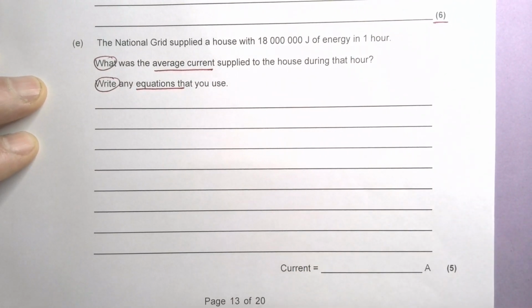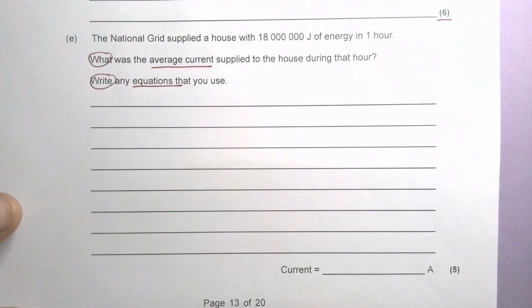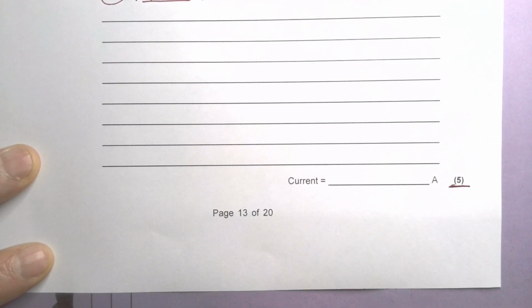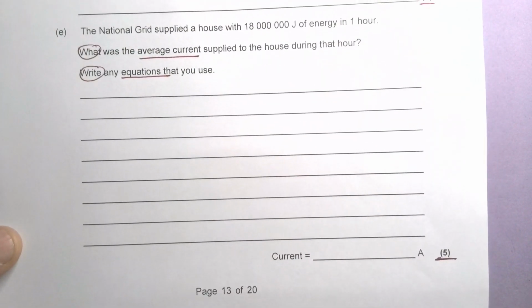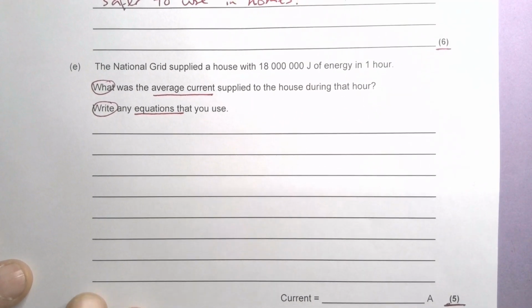Now, in June 2023, you'll be given the equations you need, so it may well say use your equation sheets. It's worth 5 marks, this one. So even if you've got to find the equations, it's 5 marks. This is going to be a tricky question, we know that straight away without even really thinking about the question, just looking at the number of marks.